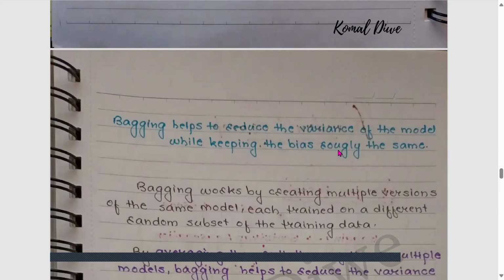You have to remember this thing. Reduce the variance and bias remains the same. It will definitely help to make business impact, because they will ask why we use this. We use this technique to reduce the variance.